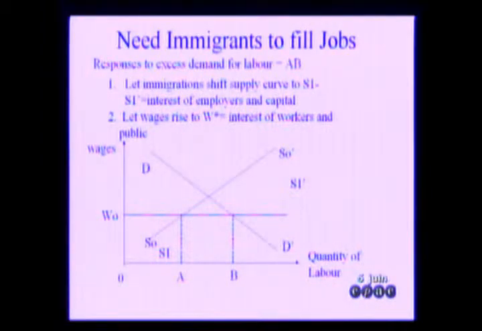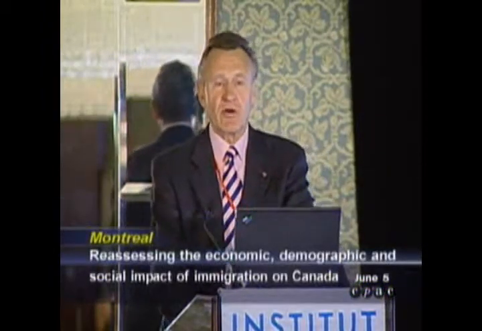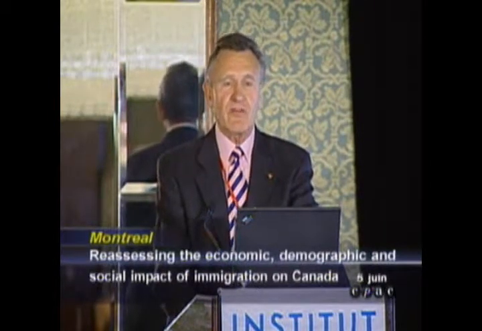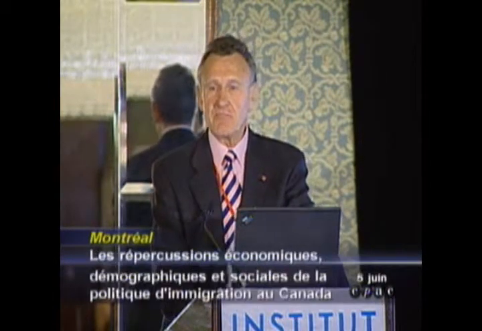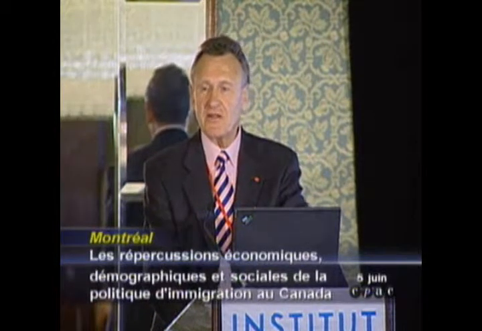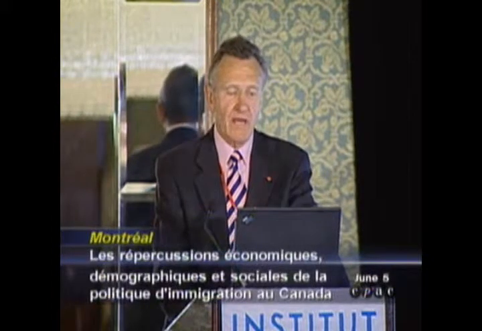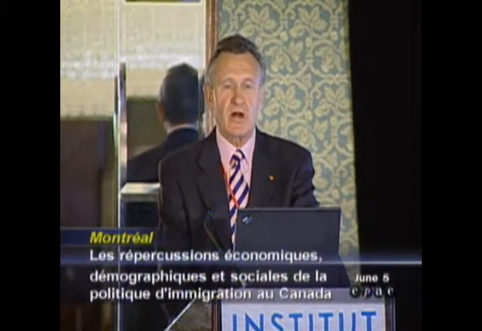Quickly, here's my graph. You have the problem of excess demand. The demand curve is sloping downwards, supply is sloping upward, and at W0, we can't find all the people whom we would like to employ. Well, there are two ways of settling this. One of them is to shift out the supply curve. That means bring in immigrants to meet the excess demand. The wage stays at W0. Or we can raise the wage to W star, and we also get rid of the problem.